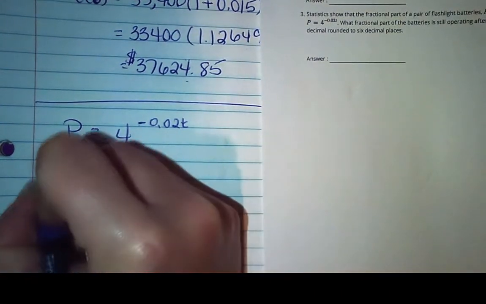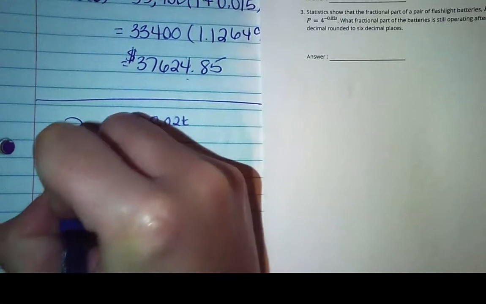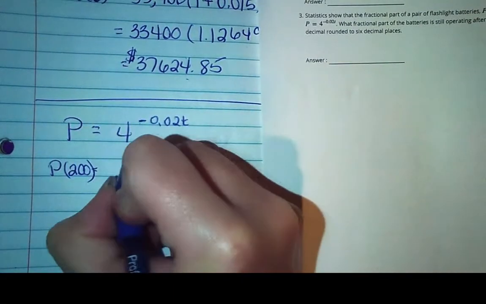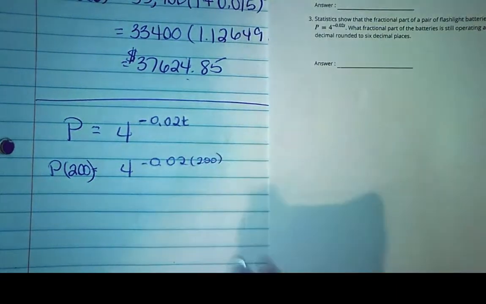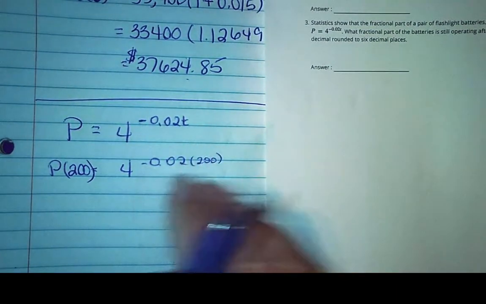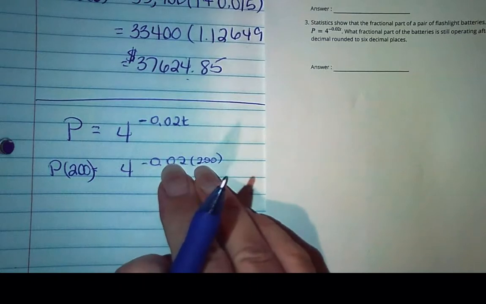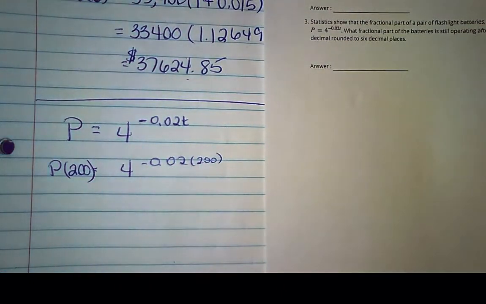So that means we're going to have P of 200, and that's going to give me negative 0.02 times 200. Order of operations: I don't have parentheses other than this for multiplication, so take care of your exponent first. Negative 0.02 times 200 is going to give us a negative 4.